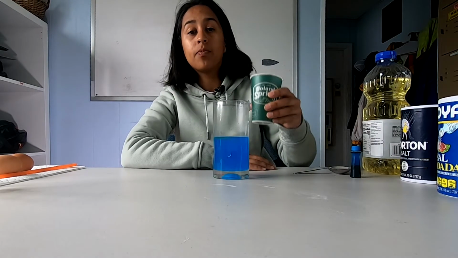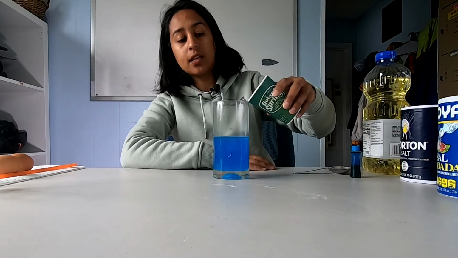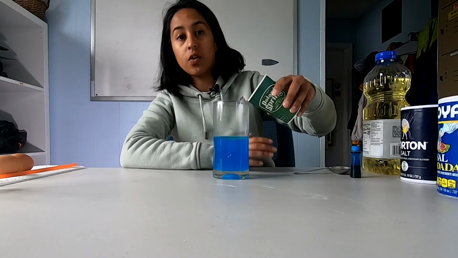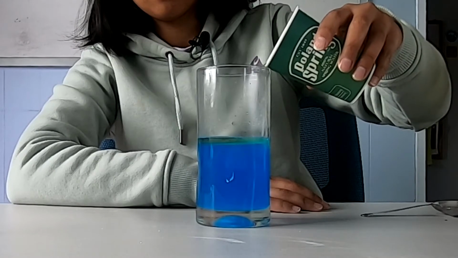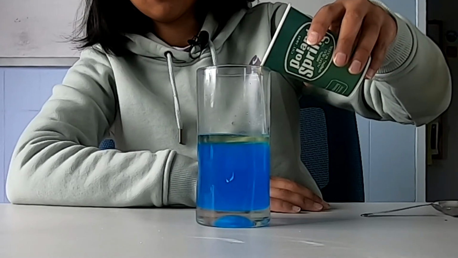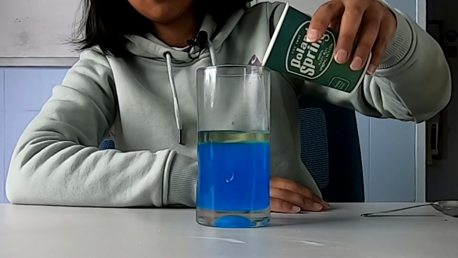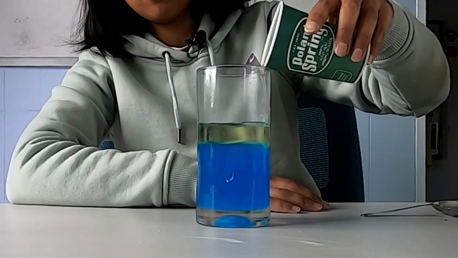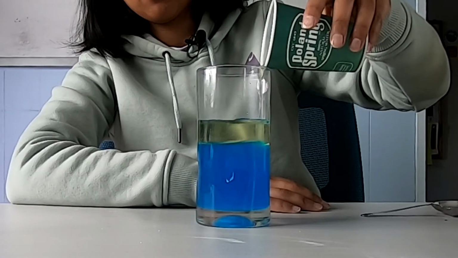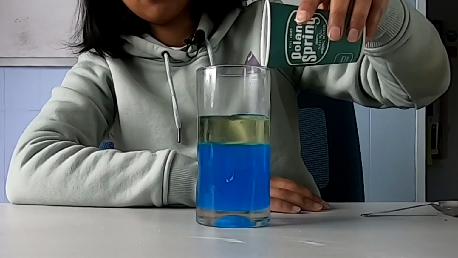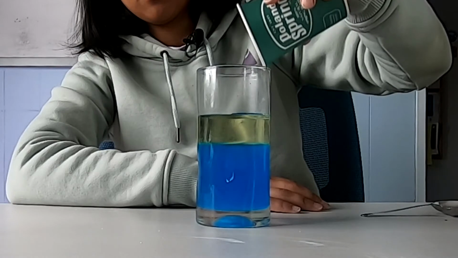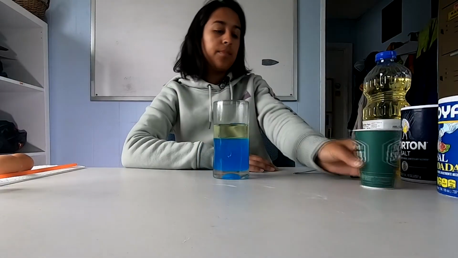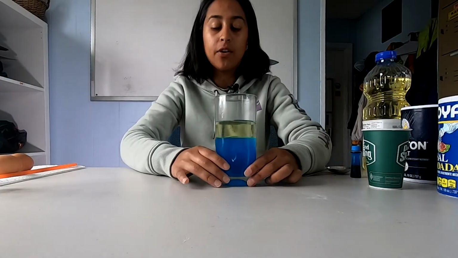When you pour it in, you want to pour it in against the edge of the glass and slowly. Okay, so now you can see the difference between the salt water and the vegetable oil. And this happens because of density.